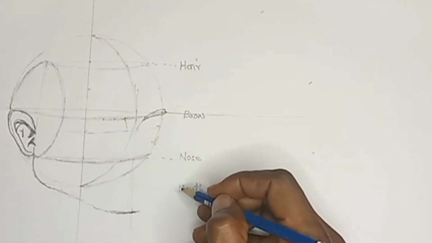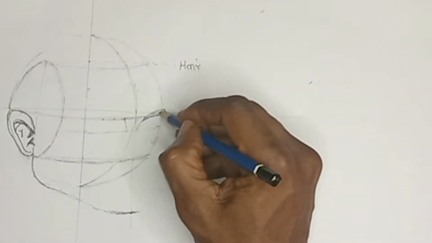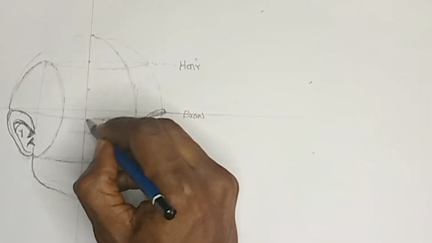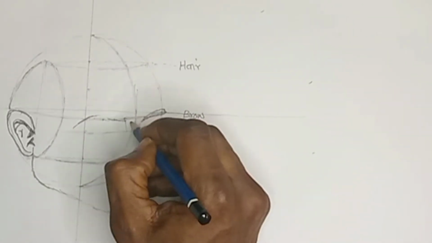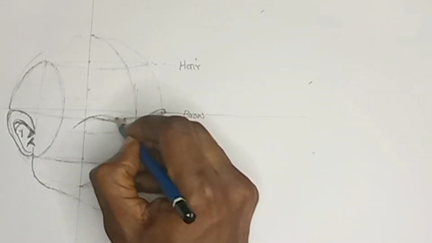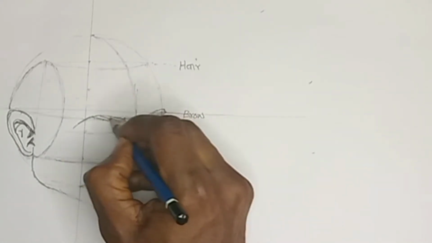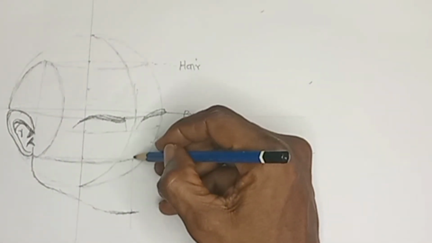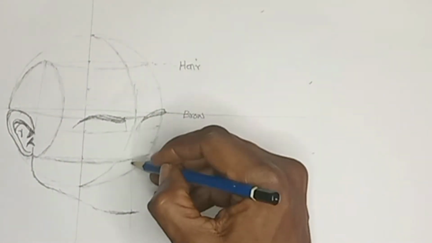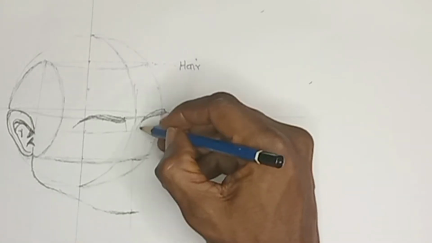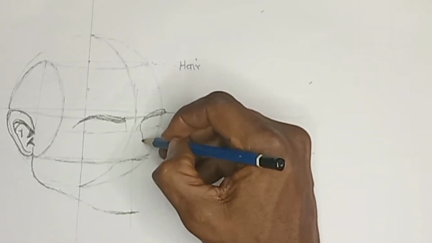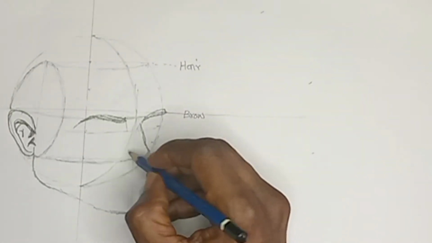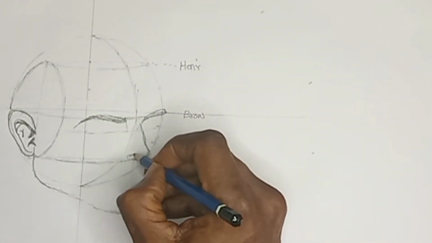Now the chin. Now drawing the second brow. A video will be out later that will explain how to draw each feature. I'm drawing the nose. You can see where I'm picking the point.